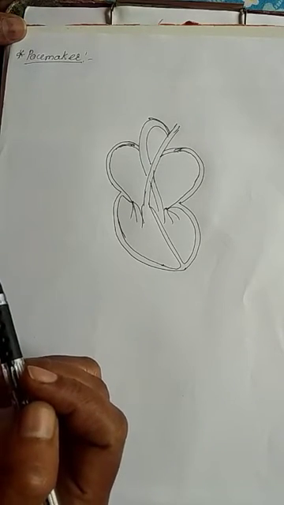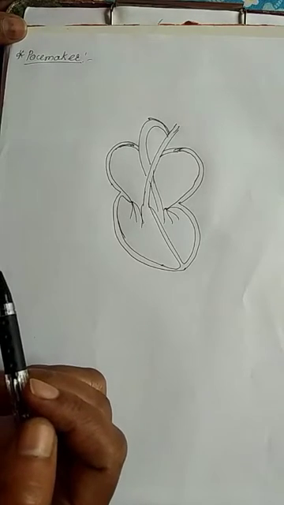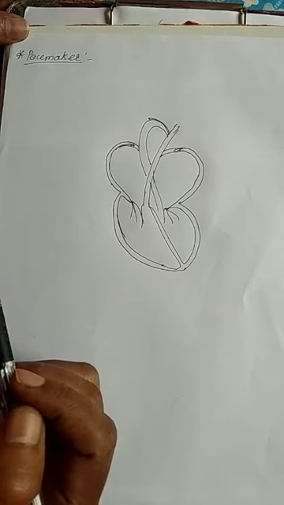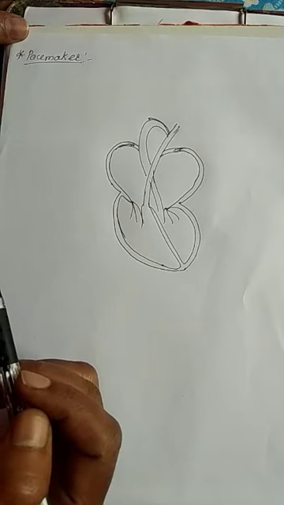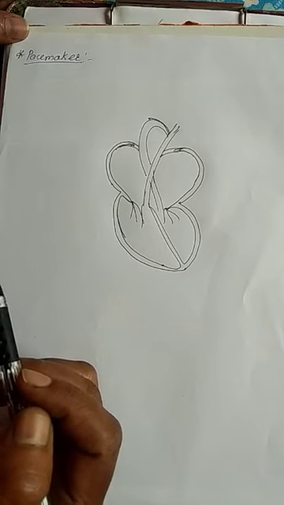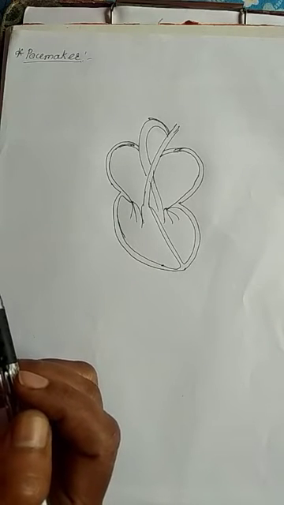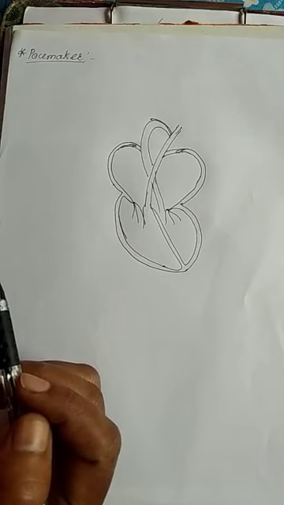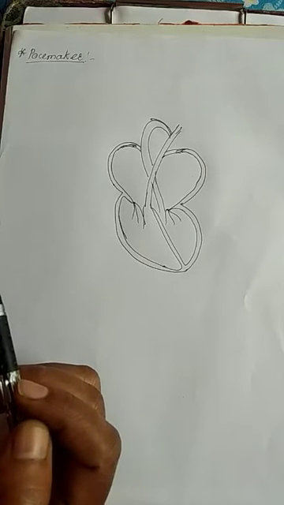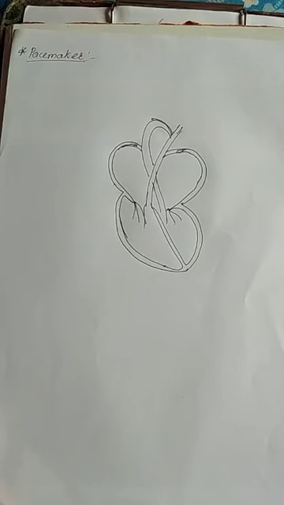In the previous video, I already taught you about the structure of the heart and the parts of the heart. The heart is a pumping organ. It is a muscular organ made from a special tissue. This muscle is called the cardiac muscle. The cardiac muscle is a very strong muscle. These muscles continuously contract and relax without any rest throughout our lifetime.